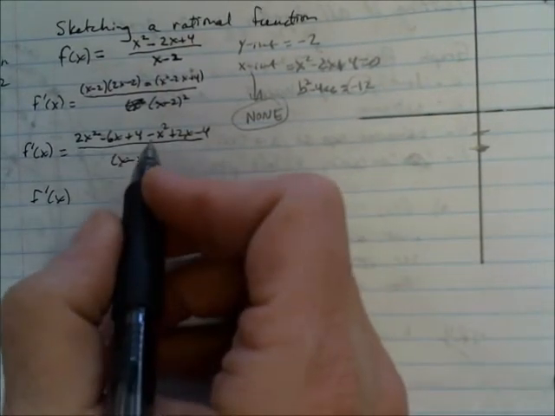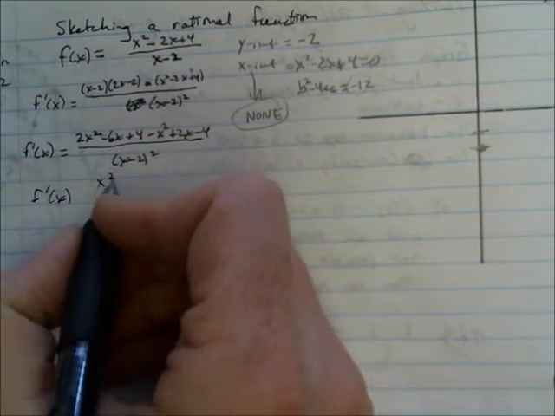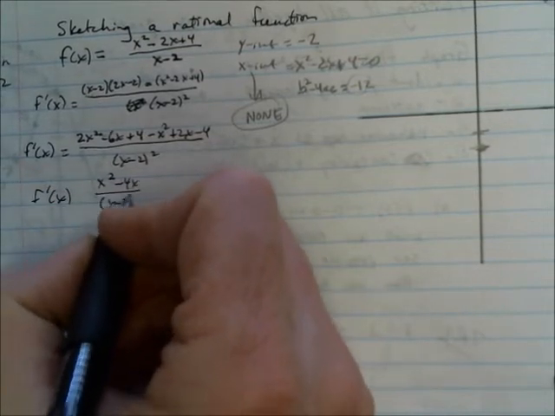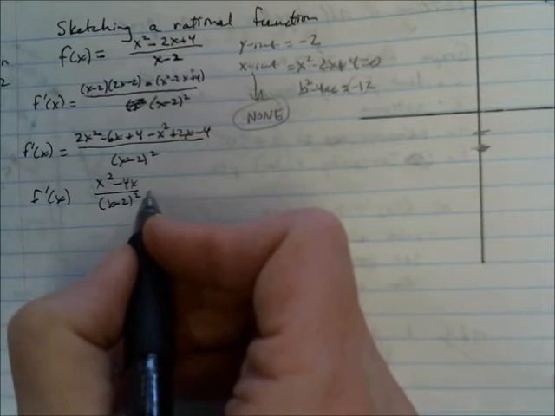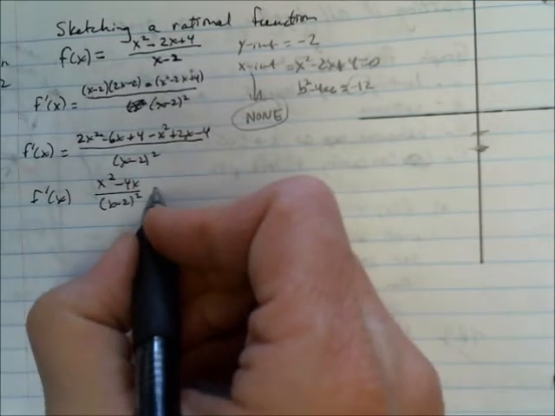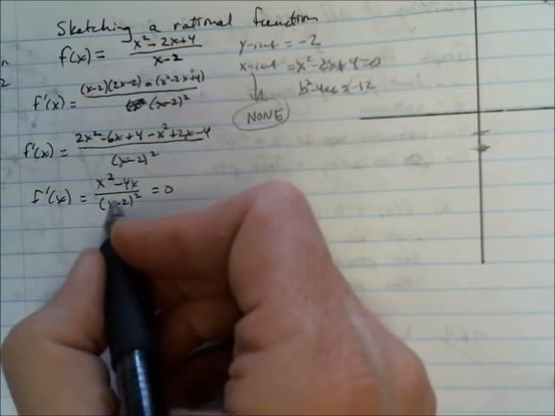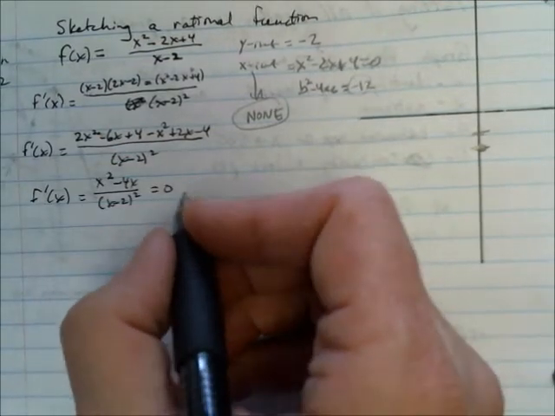Simplifying this numerator down, you just get 1x squared minus 4x all over x minus 2 squared. So setting the first derivative equal to 0 and solving for x, or undefined, you'd get x equals 2 as undefined, but remember 2 is not in the domain.